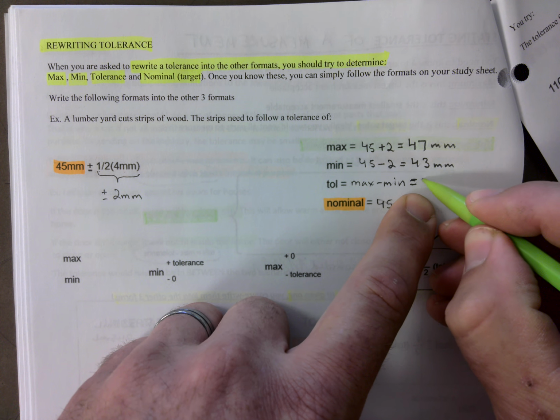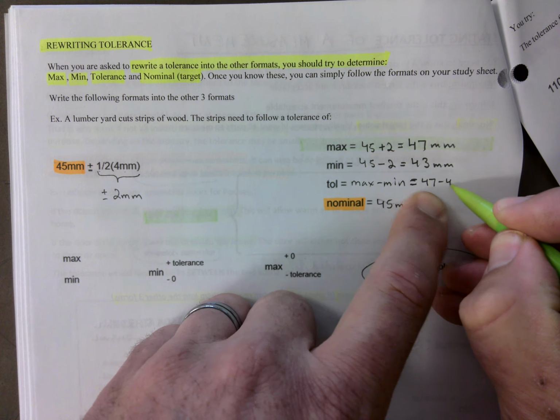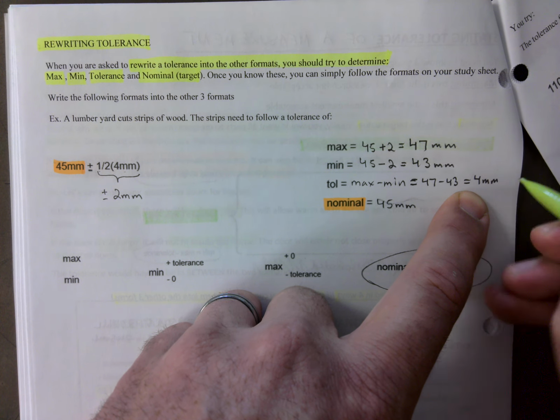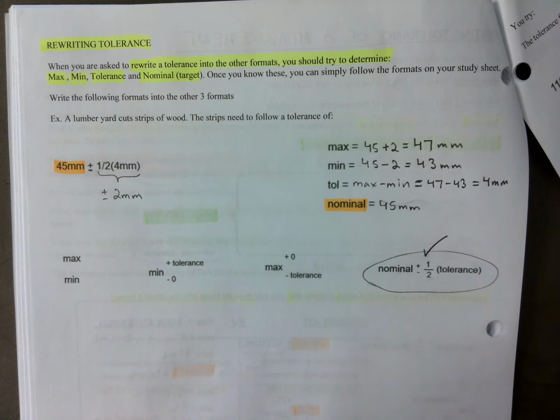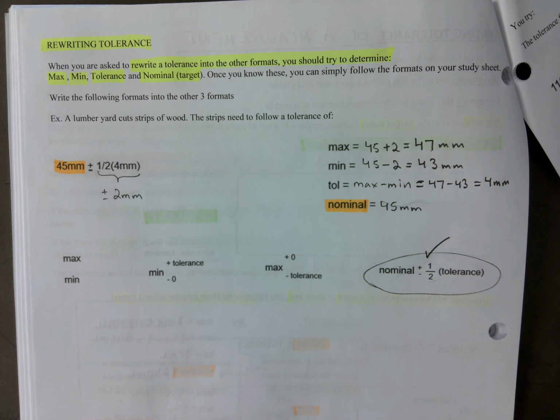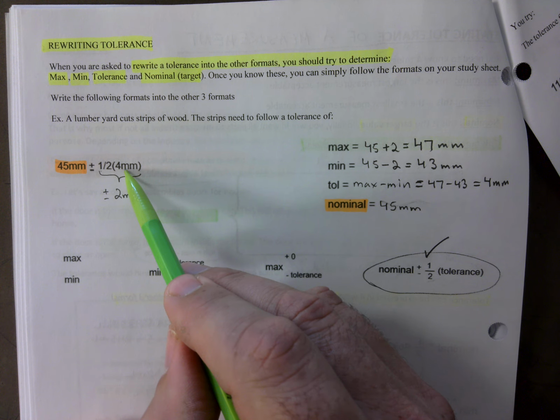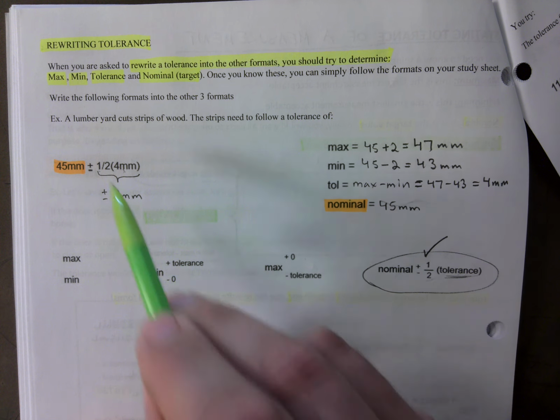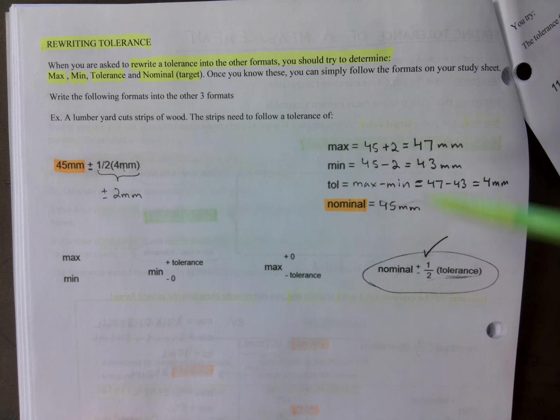So you go 47 minus 43, and that's 4 millimeters. That's like what's acceptable between the highest and the lowest. And you happen to see that in there too, correct? Which, if you think about it, what's inside the brackets is the tolerance in this case. But if you follow this, you'll get it right every single time. I promise you that, okay?